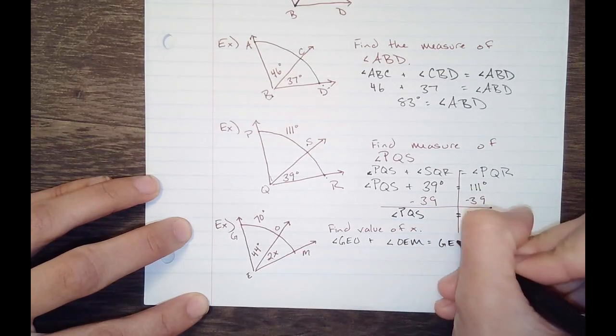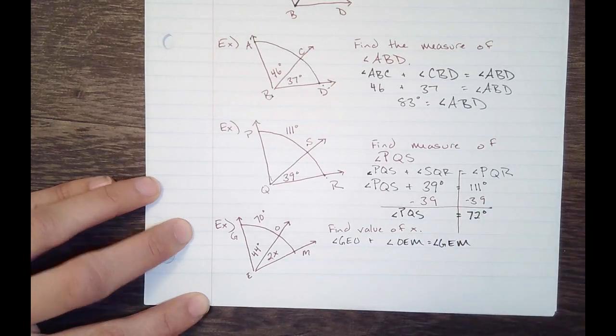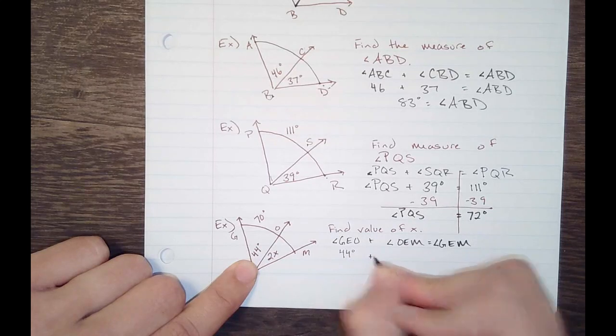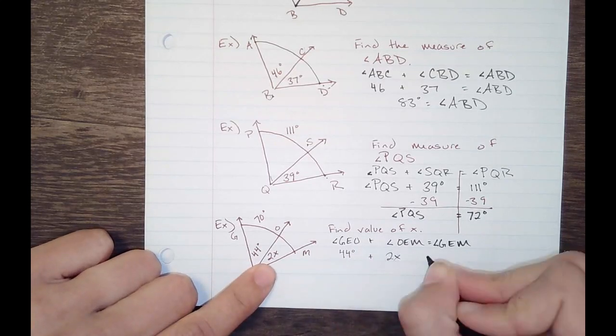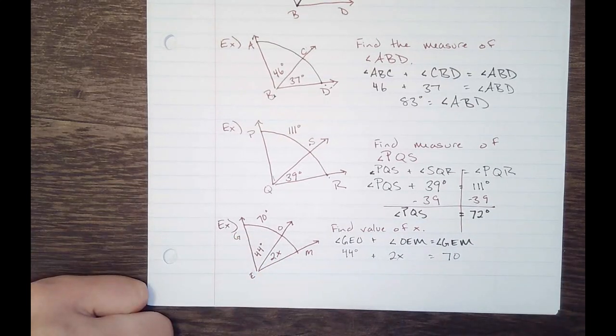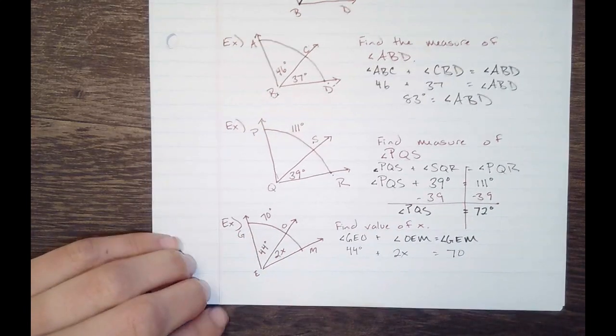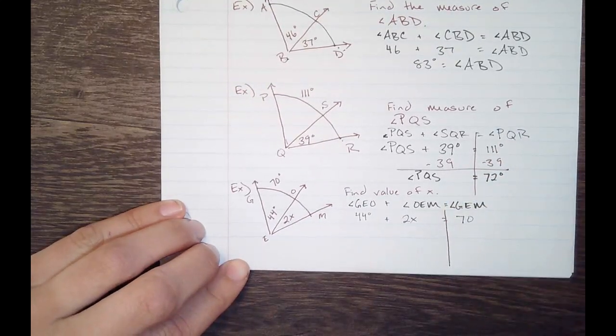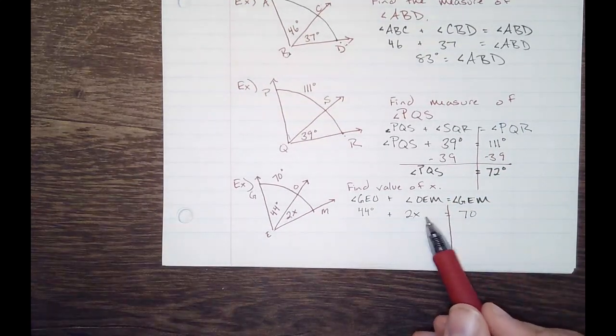OEM is 2x. GEM is 70. Well, now we have a normal equation like we've been working with all year. So remember, to get x by itself, we're going to start with what's farthest away. So I'm going to get rid of this positive 44, and the opposite of a positive 44 is negative, so we'll subtract.